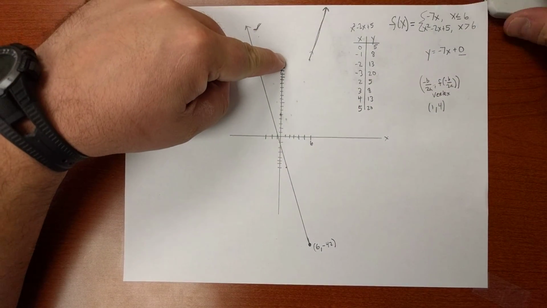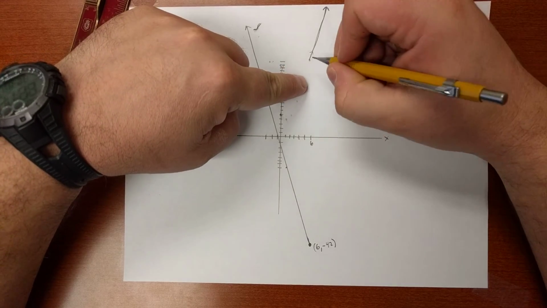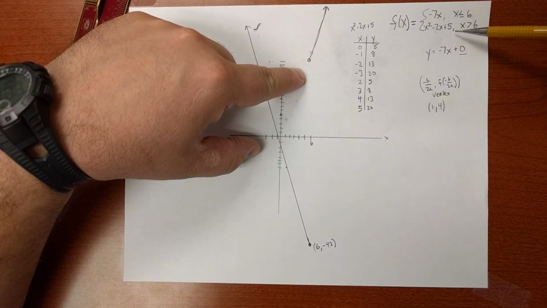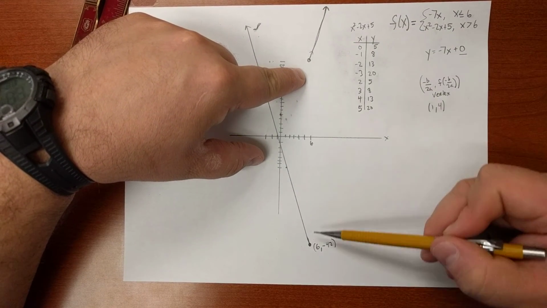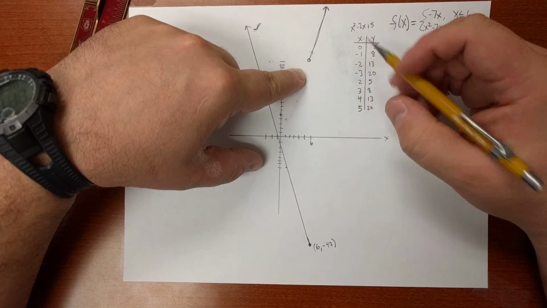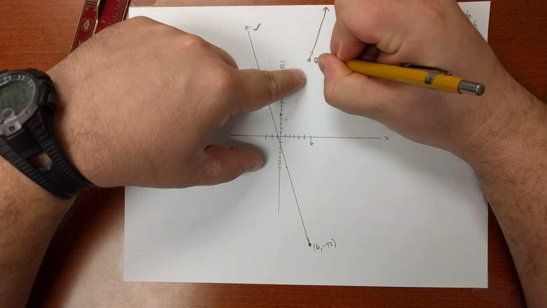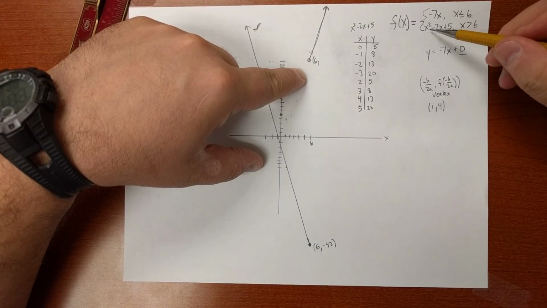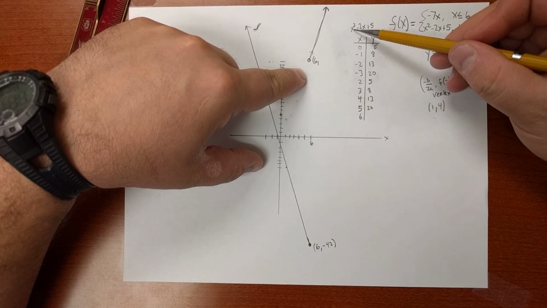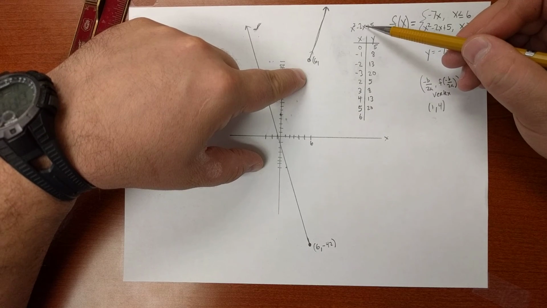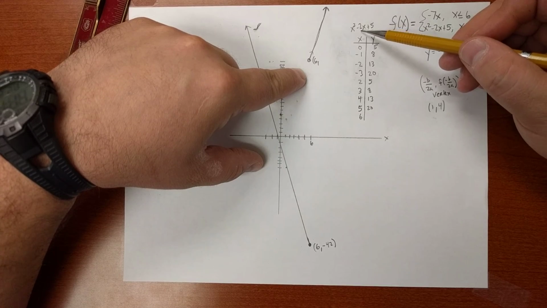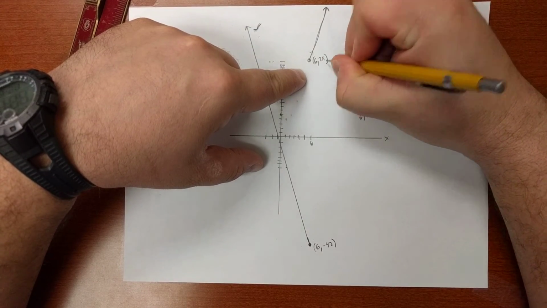Now, let's see here. First of all, it's going to be an open dot there, because we're not going to use that curve to find f of 6. We're going to use this line to find f of 6. Now what are the coordinates of that point? Well, if x is 6, it's going to be 6 comma something. If we added one more down here, it would be 6 squared, so 36, minus 2 times 6, so 36 minus 12, so 24. 24 plus 5 is 29.